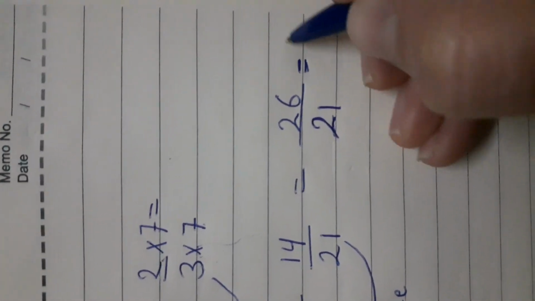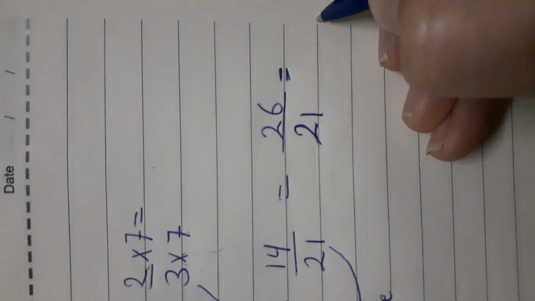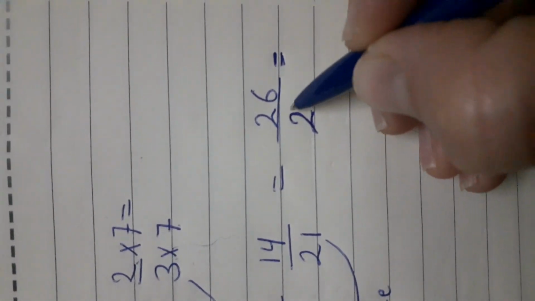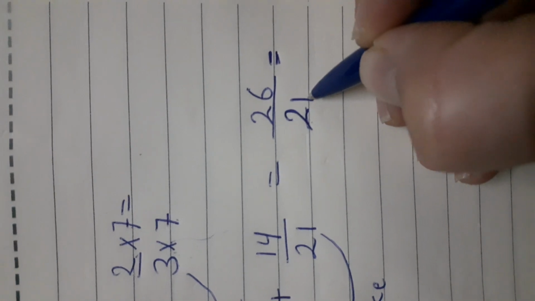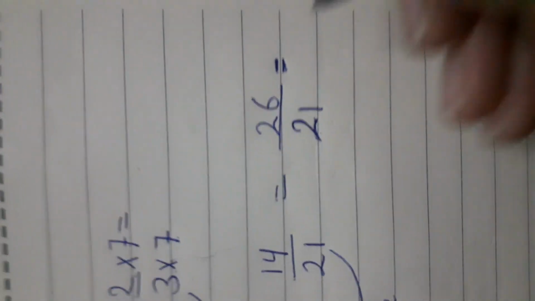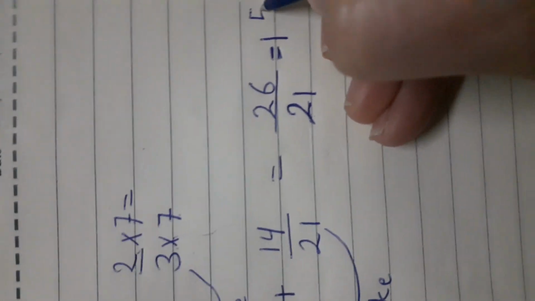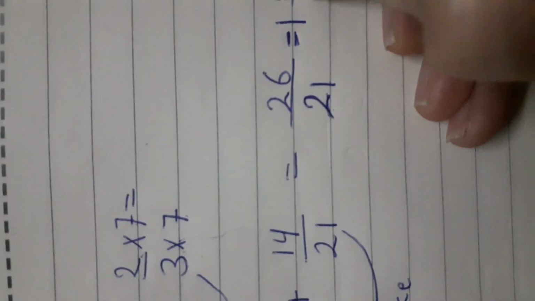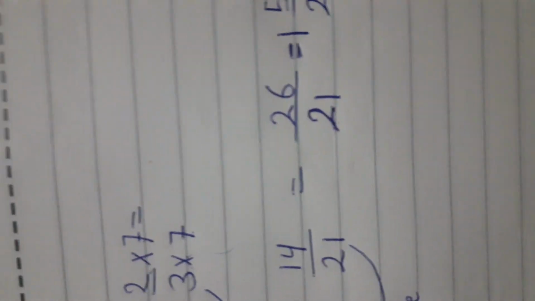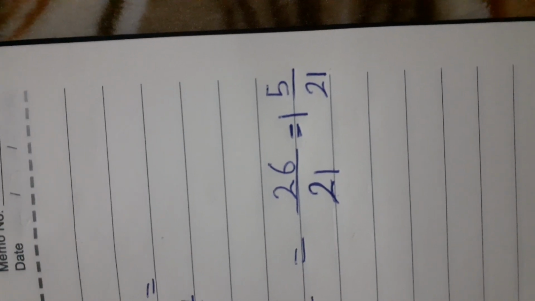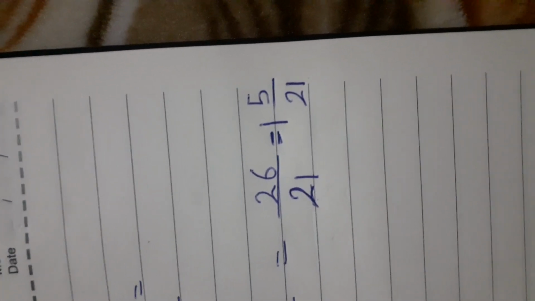A mixed number is a whole part with a fraction part. So 26 divided by 21, we can use long division. The answer would be 1 and 5 as a remainder of 21. So the answer is 1 and 5 out of 21.